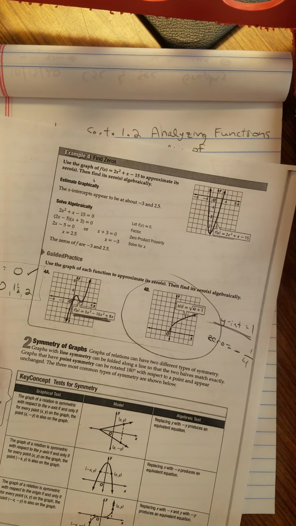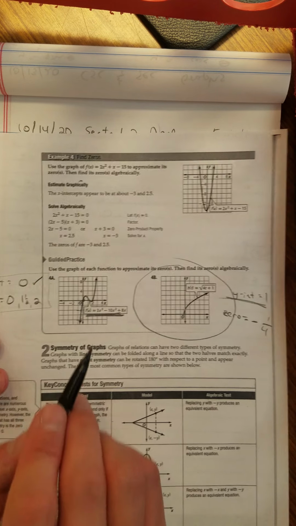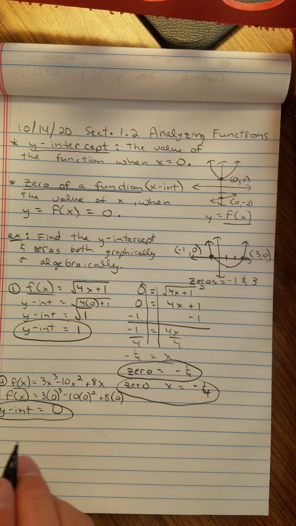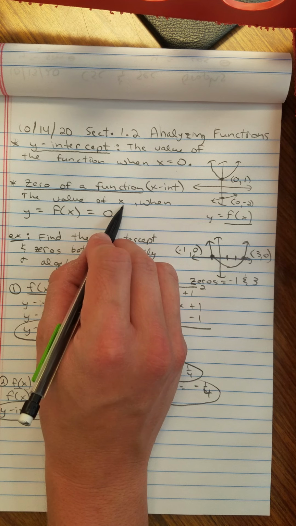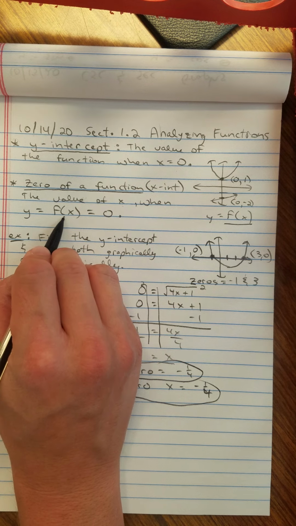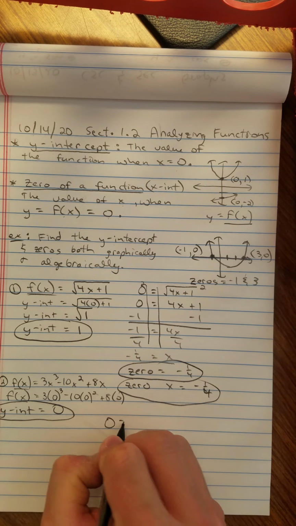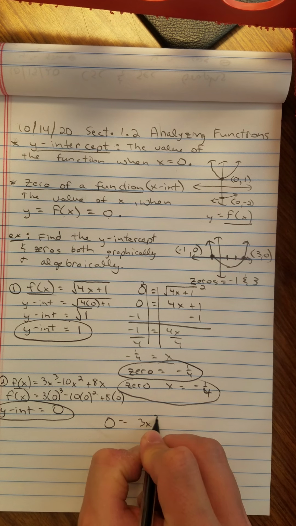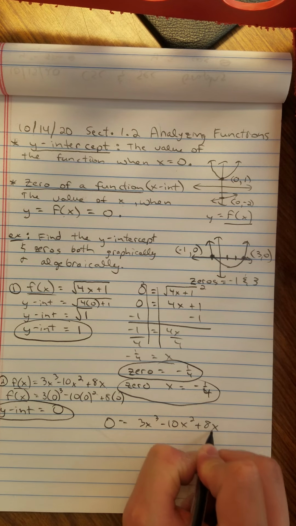The y-intercept is 0. Now we need to check for the x-intercepts, which again, those are called the zeros of the function. So to find the 0 of a function is to find the x value when you replace f of x or y with 0. So here it is. 0 equals 3x cubed minus 10x squared plus 8x.